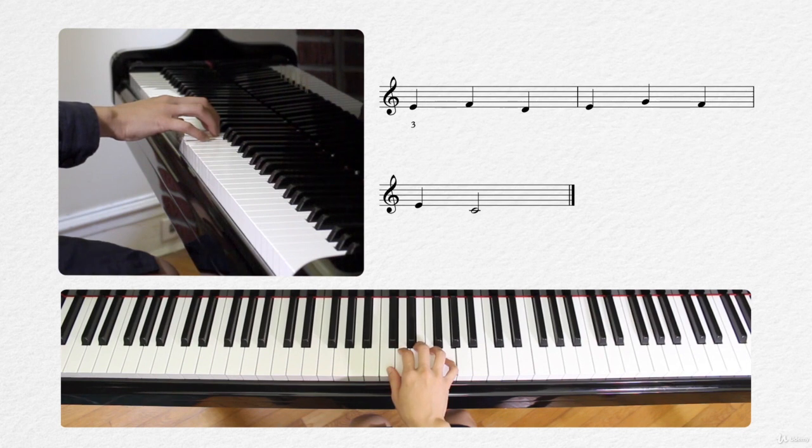As you continue to play the rest of the exercise, first determine the interval, the distance in between the notes. Then the direction, up or down.